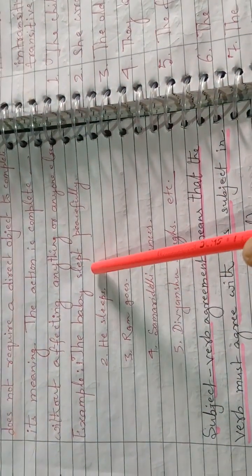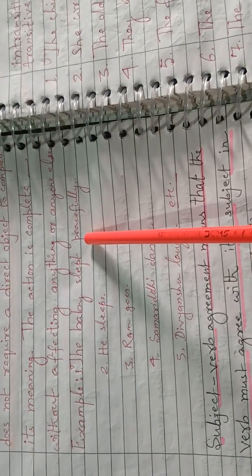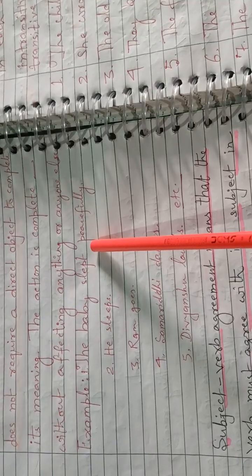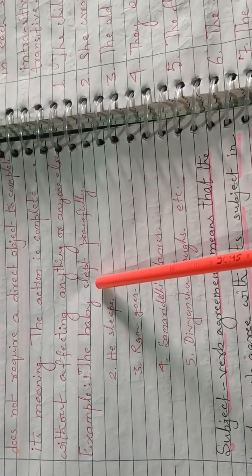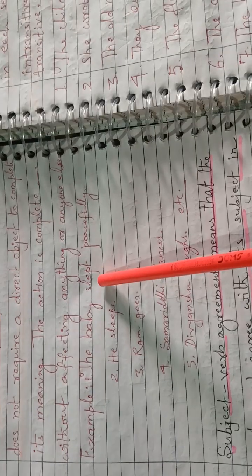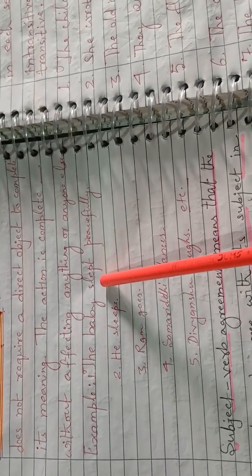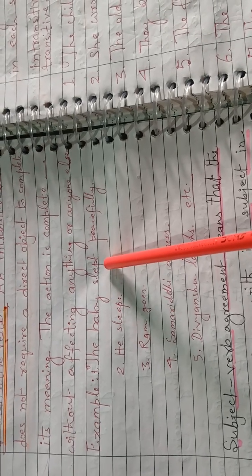Example: the baby slept peacefully. Here, no need to use an object to complete the meaning of the sentence. That's why here the used verb slept is in intransitive form.